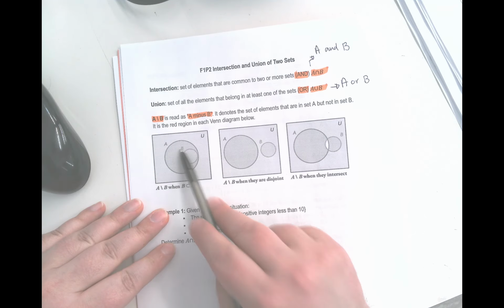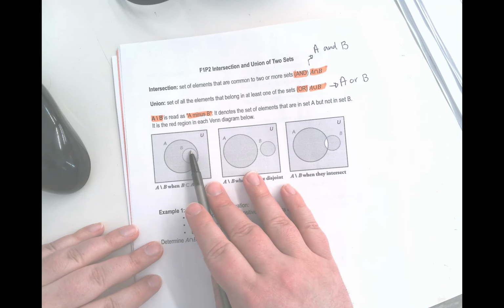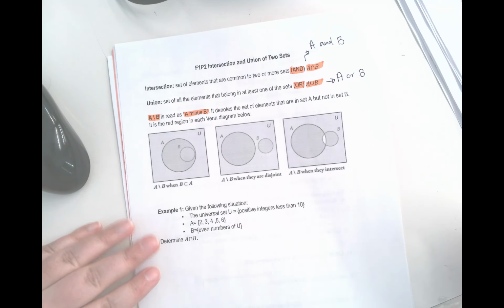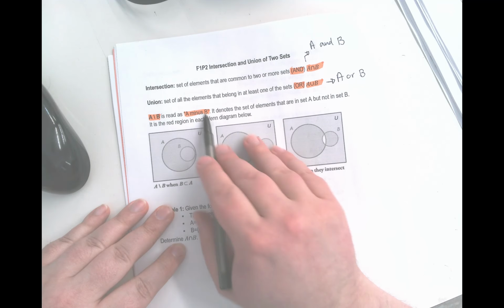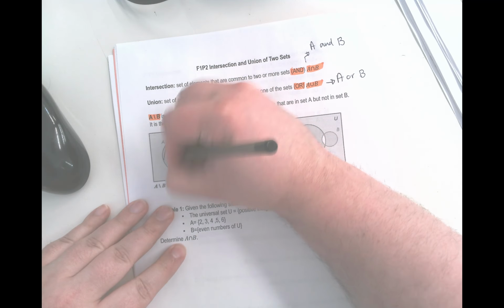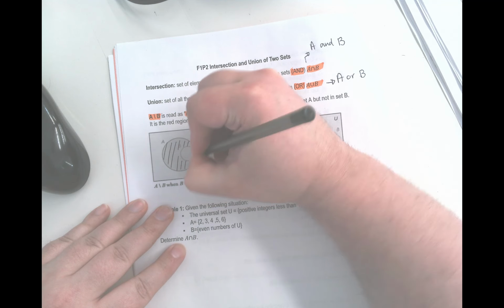So for this first one, we have A and we have B that is fully enclosed in it. So B in this case is a subset of A because it's fully enclosed in A. So the things that are in A but are not in B would be this section here. Basically everything that is not in that B circle.